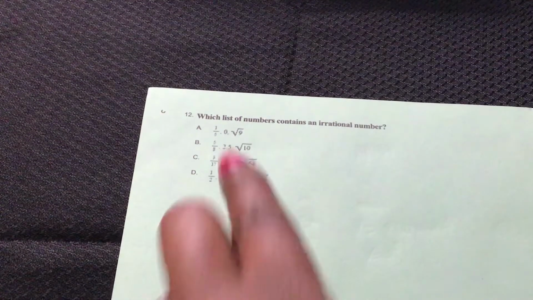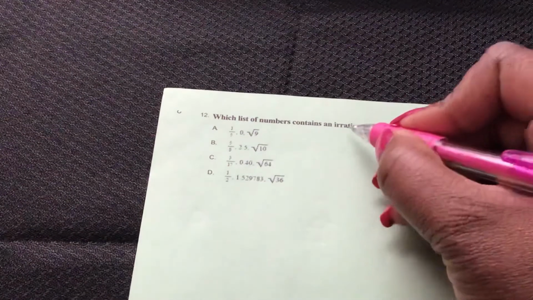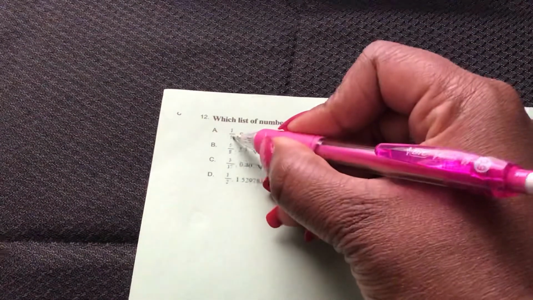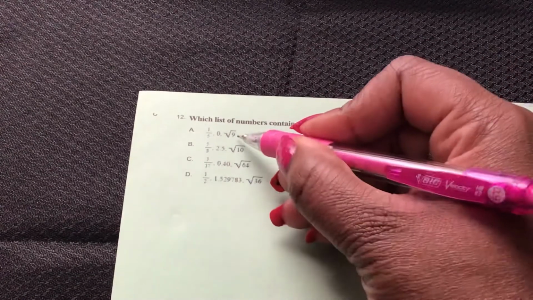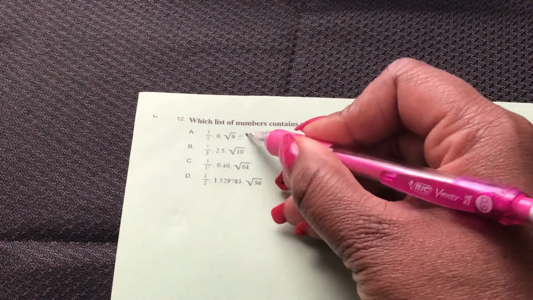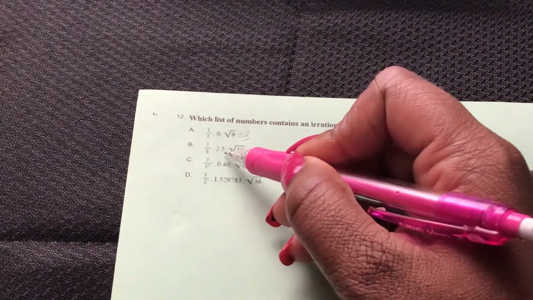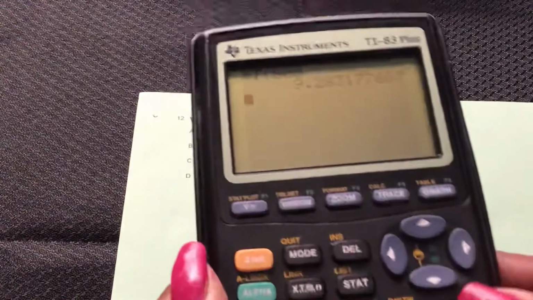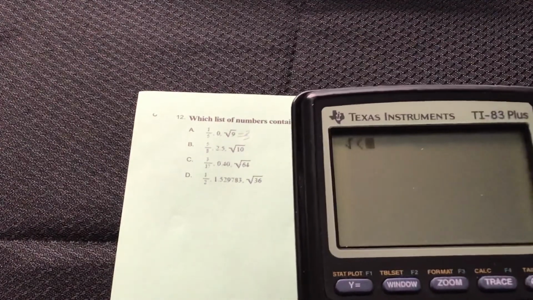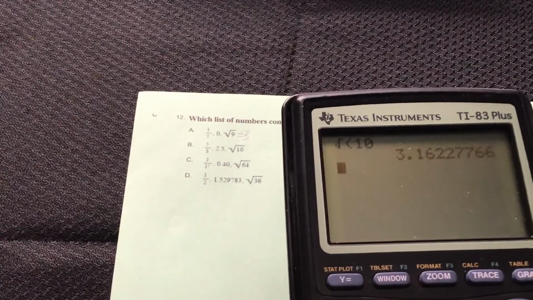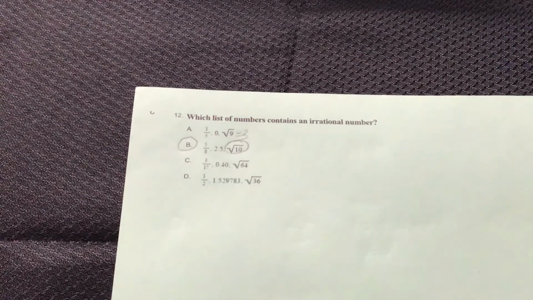The last one says, which list of numbers contains an irrational number? So we're looking at each of these. Remember, a rational number is a number that can be written as a fraction. Of course, a fraction itself is going to be rational. 0 is rational. The square root of 9 is equal to 3. All of these numbers are rational. A fraction is rational. A decimal that stops is going to be rational. The square root of 10, if you type it in, gives you a decimal that doesn't stop. That's irrational. So this is going to be our answer.